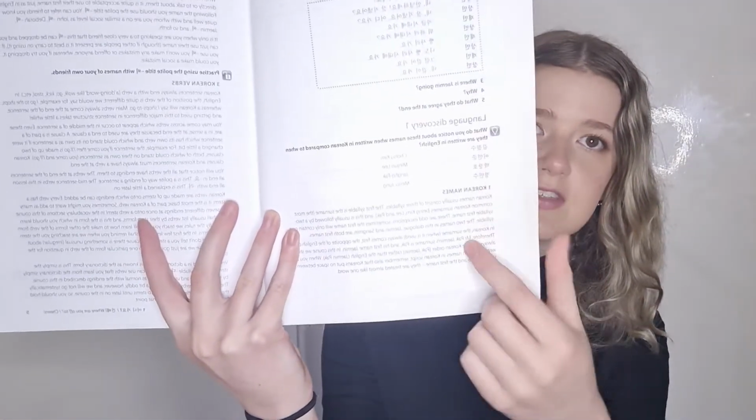So here are examples of language discovery, and there are all different subheadings there. For this one, they have Korean names, talking to friends and talking about them, Korean verbs, polite sentences with yo, and who are you talking about, word order, to go, to do.